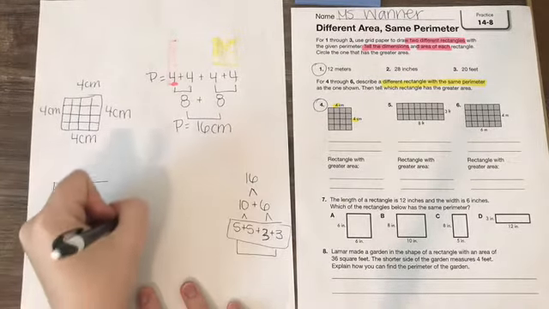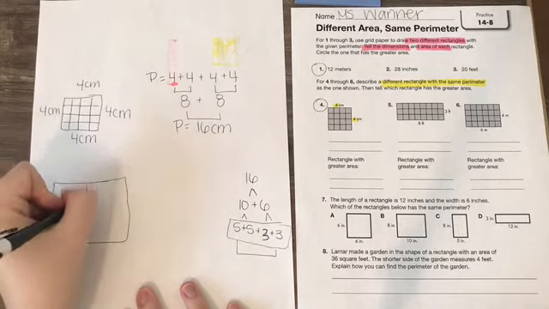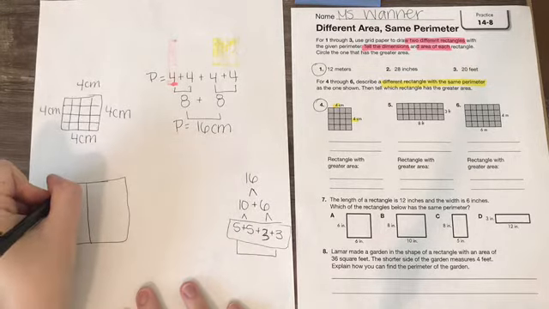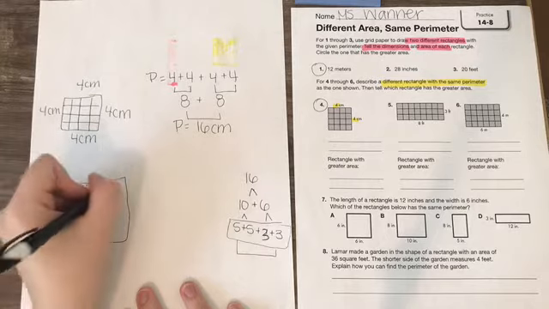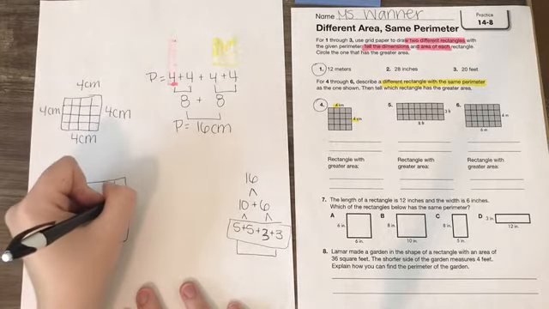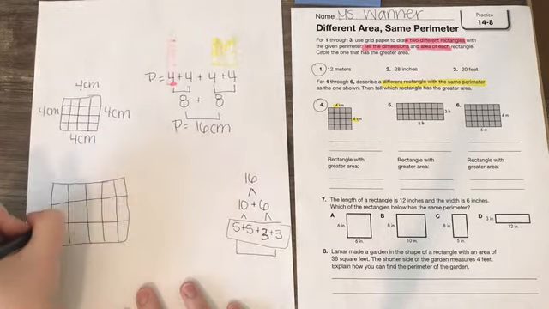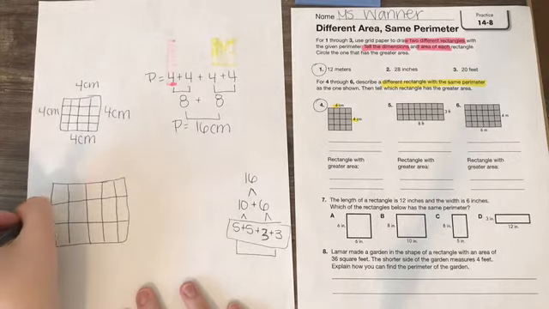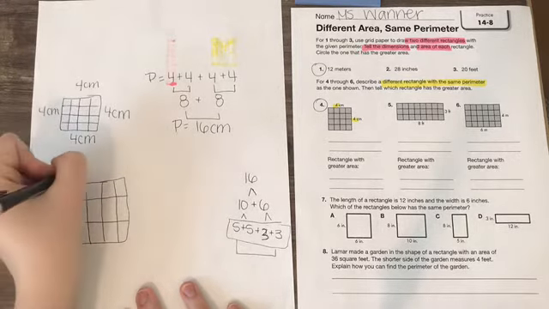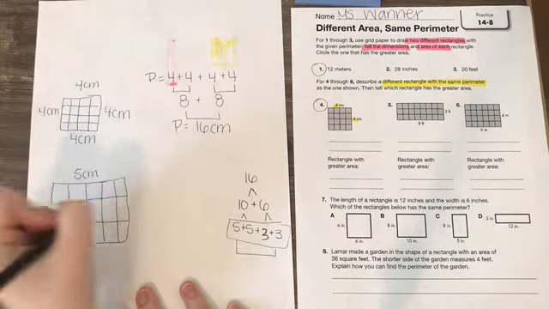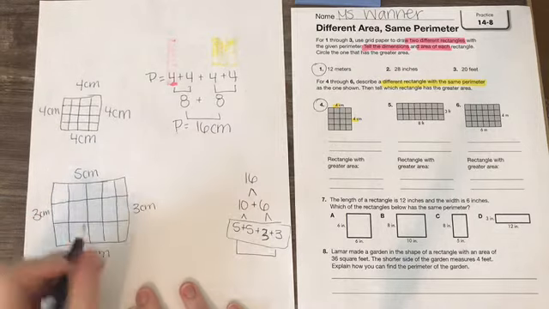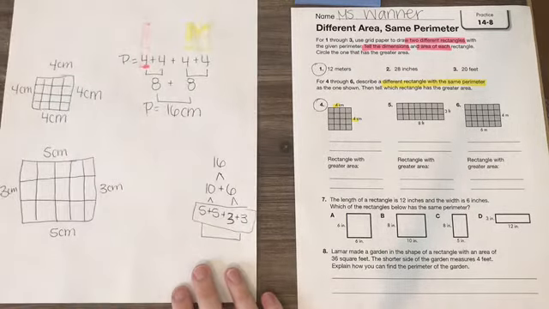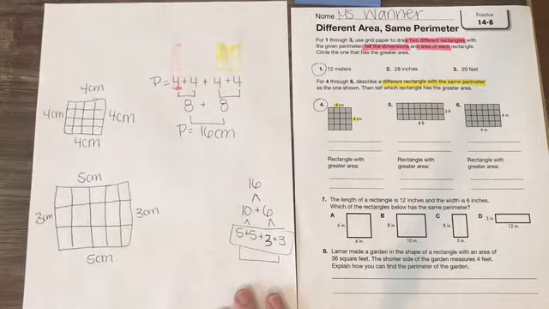So I'm going to draw myself a shape, and I'm going to have 5 here. And then I'm going to have 3 as my length. So we have 3 centimeters and then 5 centimeters. And then 3 centimeters and 5 centimeters. And now I need to find which rectangle has the greater area.